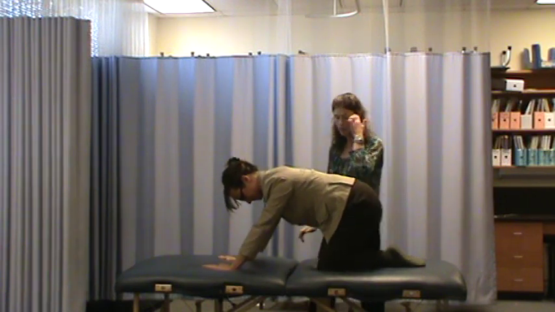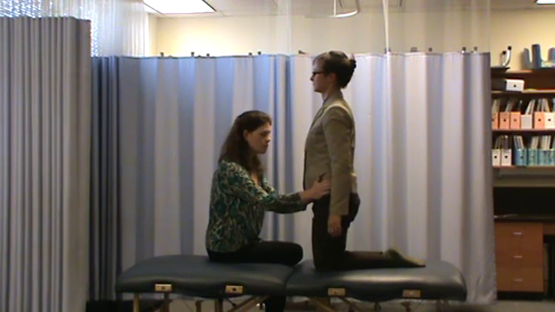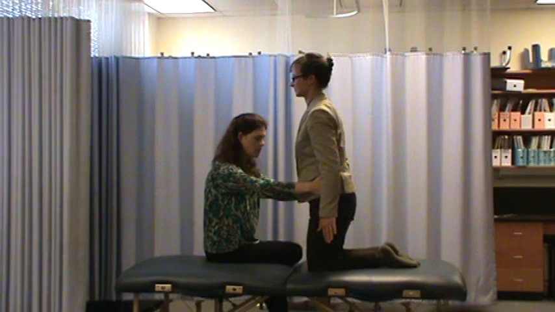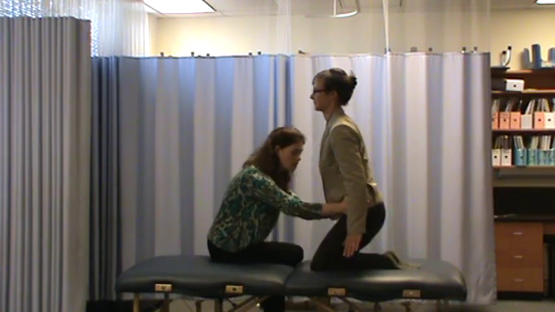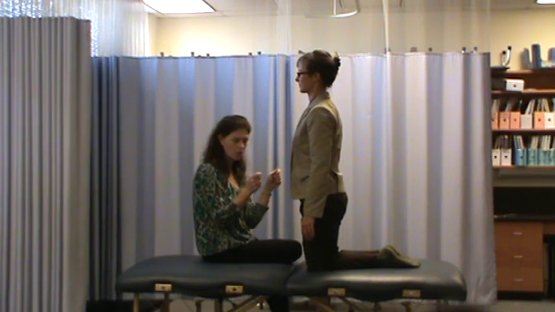Okay? You can go on 2 points, go up on your knees. I can do the same thing here. So kind of push yourself forward, okay? And then come down like a squat. Like you're trying to squat down towards your butt. There you go. And then come back up. Okay? So that's slow reversal. Resistance against a concentric contraction.